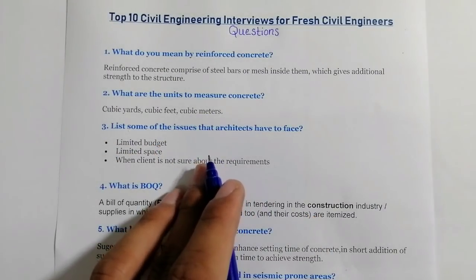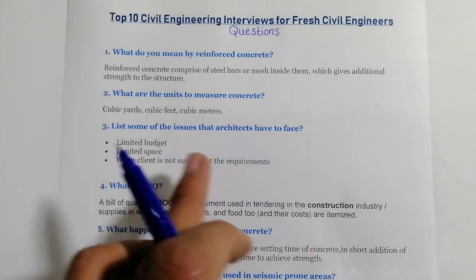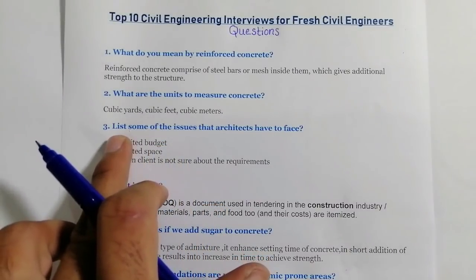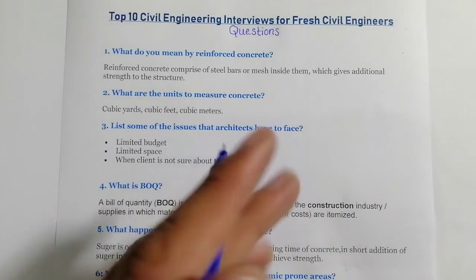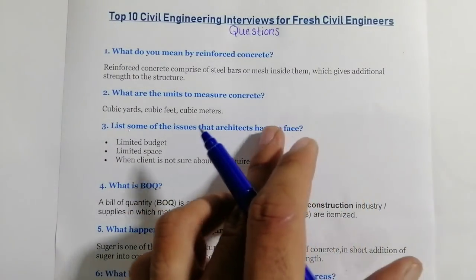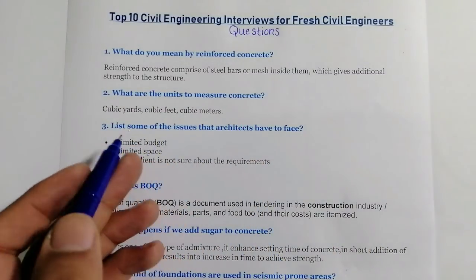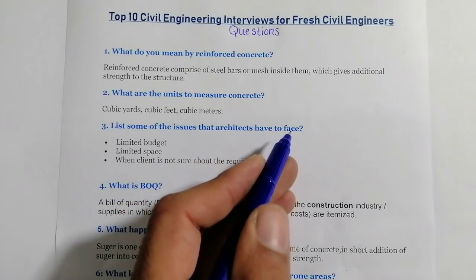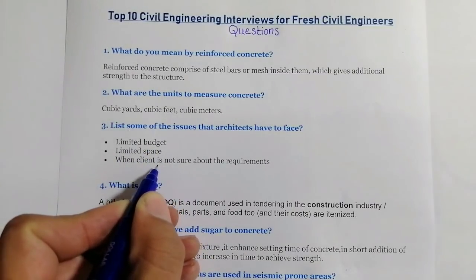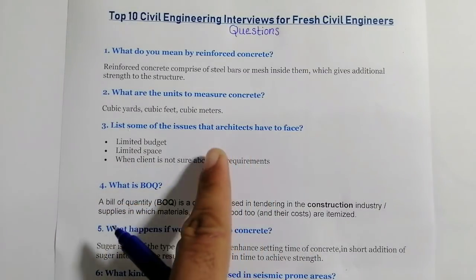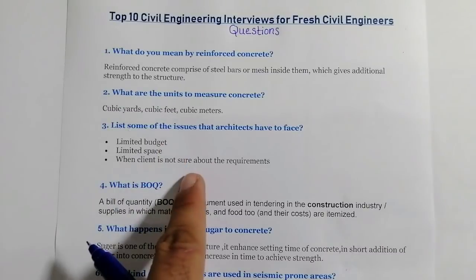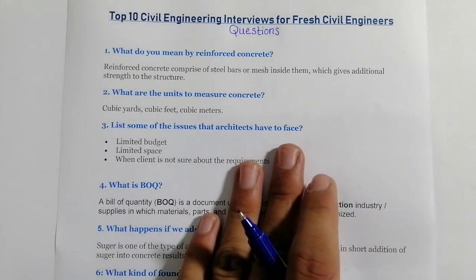Now the third interview question is also very important and is often asked of many civil engineering students. It's simple, but many civil engineers are confused by it. They can ask you to list some of the issues that architects have to face in a project. You can answer: limited budget, limited space, and when the client is not sure about the requirements of the building or any project. These are the main problems architects have to face.